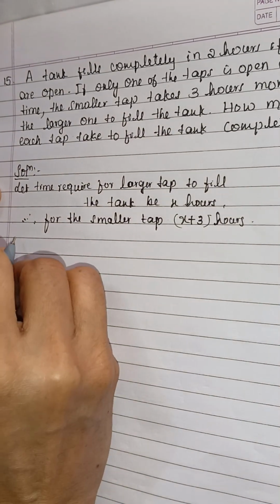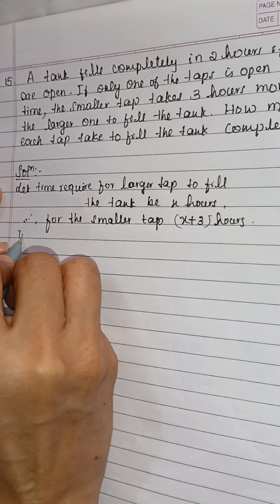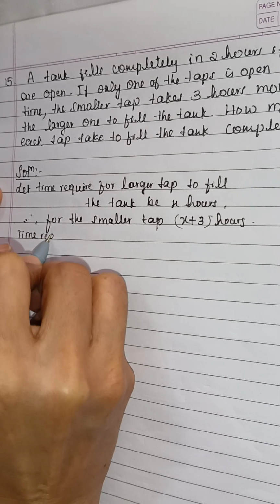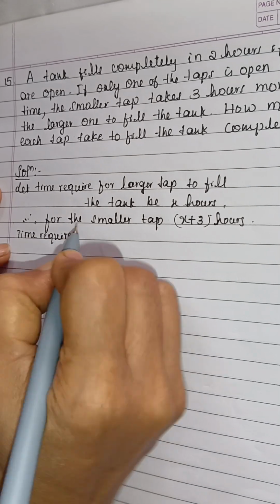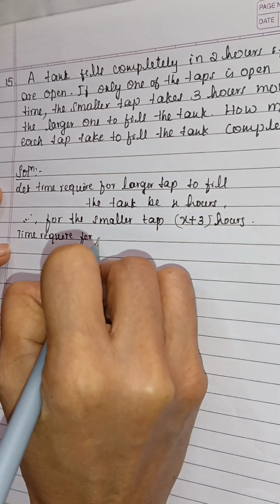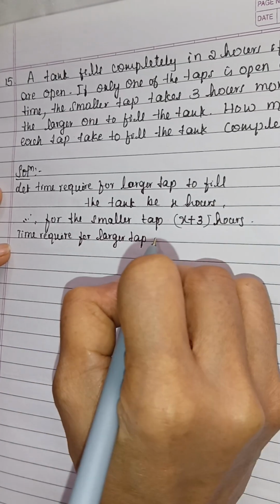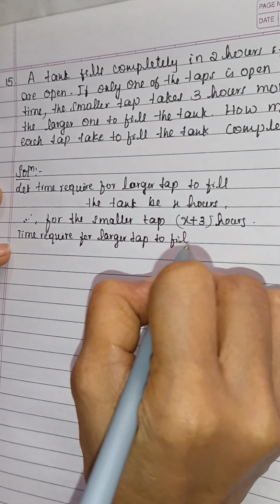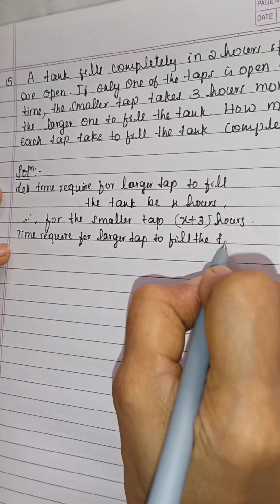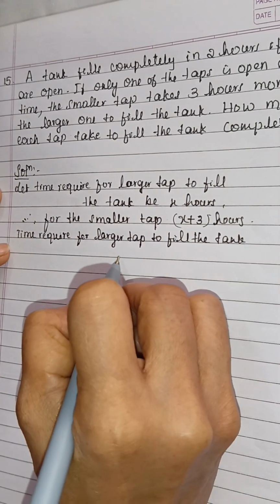Now, the time required for the larger tap to fill the tank in 1 hour.